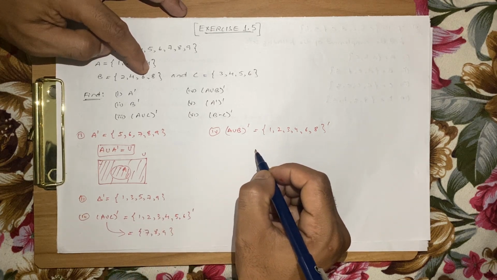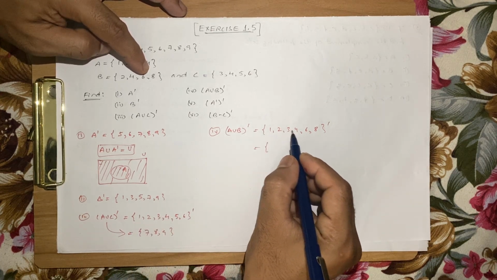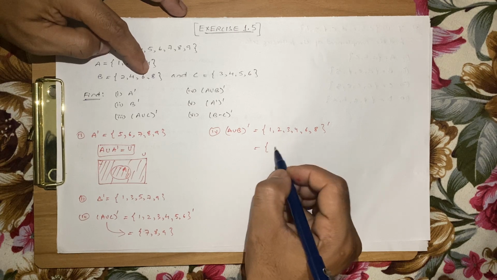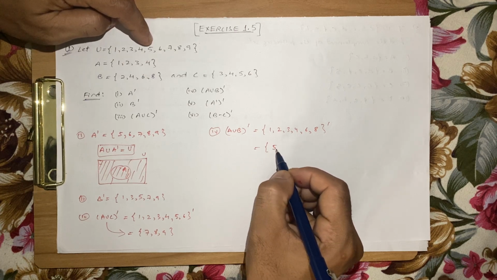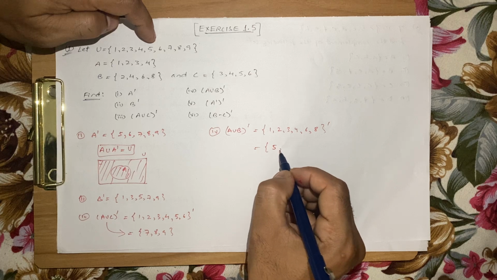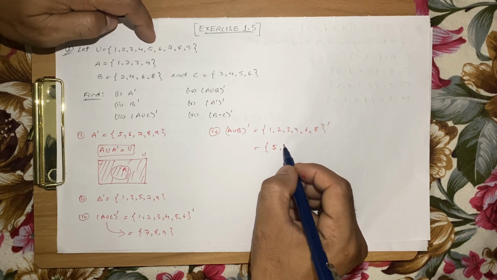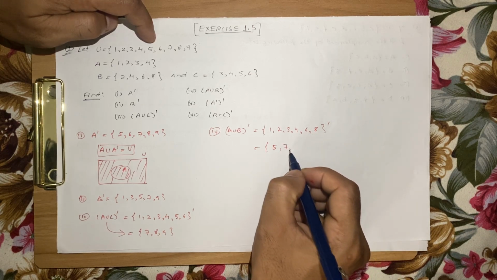So what will be the complement? 1 2 3 4 will not be included. 5 I'll have to include when compared to the universal set. Then I'll not include 6. 7 I'll include. 8 I'll not include, and then I'll include 9.